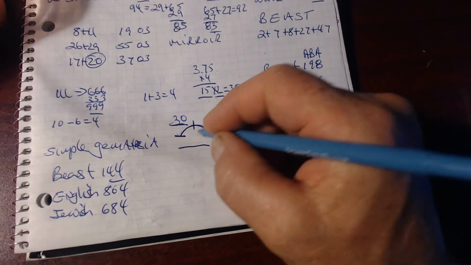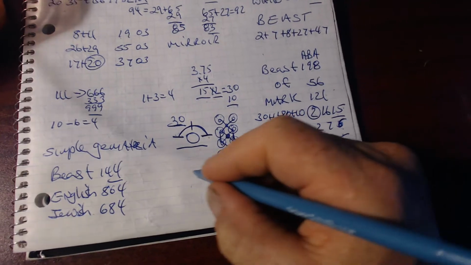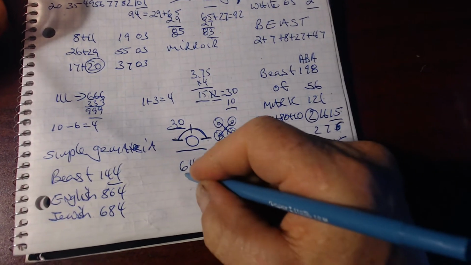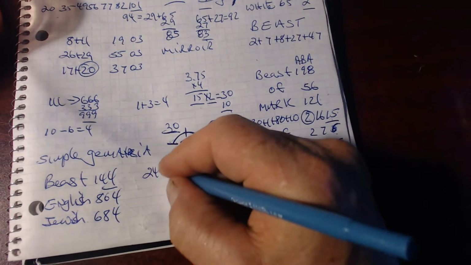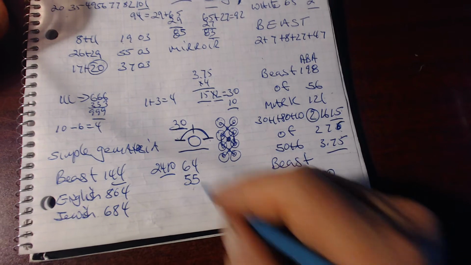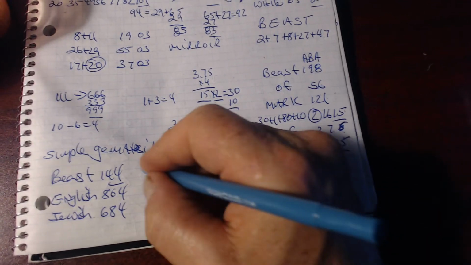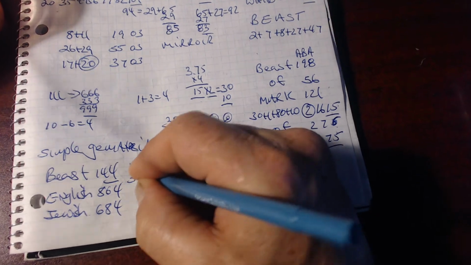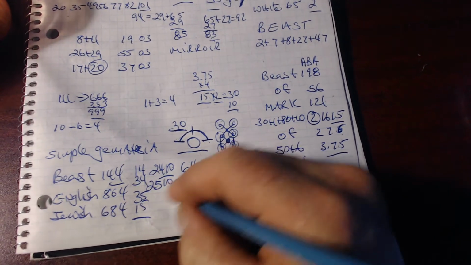Then we get 10, because it is the passage of 2 worlds that brings me to 10. 6 and 4, 10. 5 and 5, 10. This will create 24 and 10, Roman numeral X, and the 24th letter X. This one over here will create 25 and 10. This one will also create 14 and 34. This one will create 35 and 15.